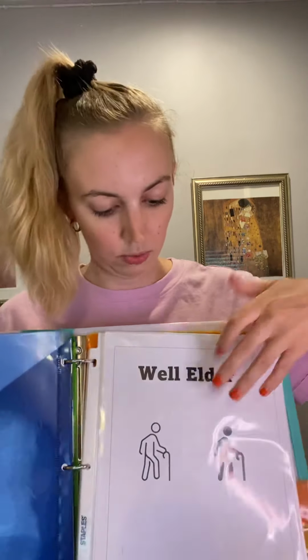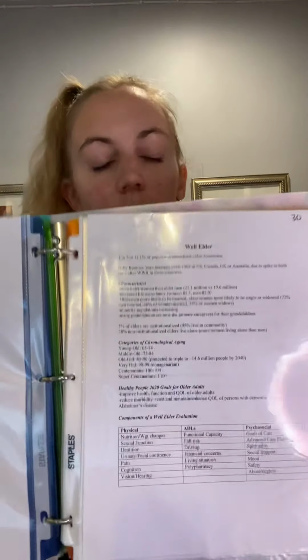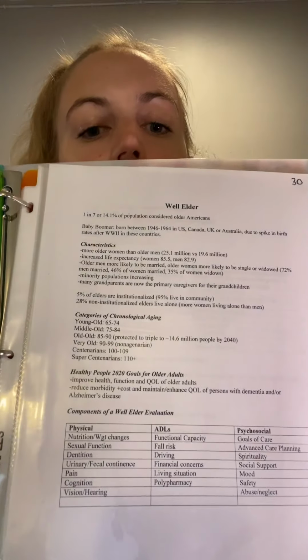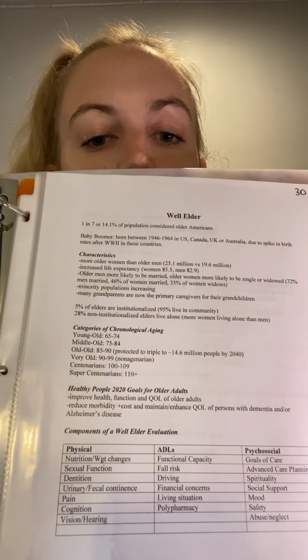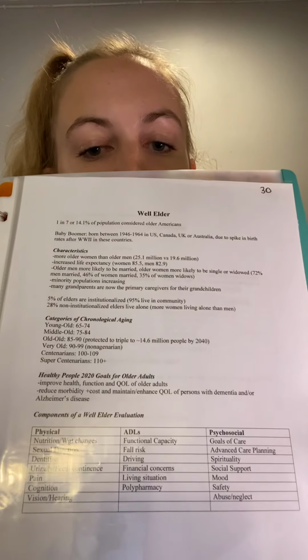Okay, last section, and this is probably the biggest section because I work with elder adults, and a lot of information is most pertinent to me. So the well elder section. This is just some characteristics and chronological aging categories for the older adult, as well as the components of the elder evaluation. I kind of just listed different components of that. That can be physical components, how well they're doing with their ADLs, and then the psychosocial components of the exam.